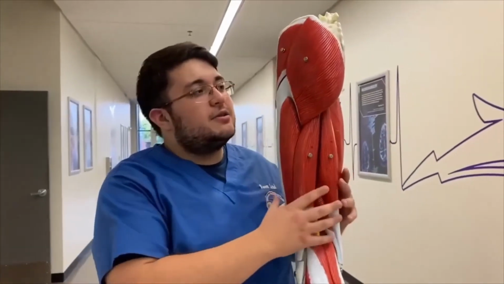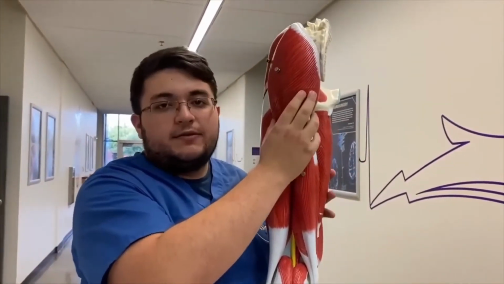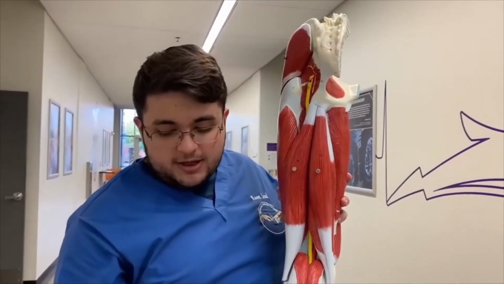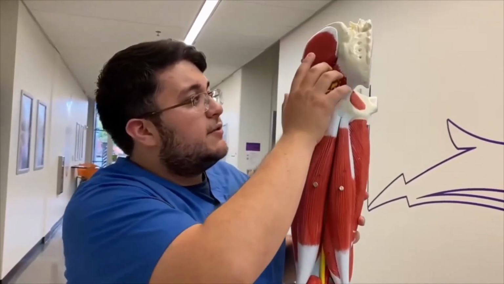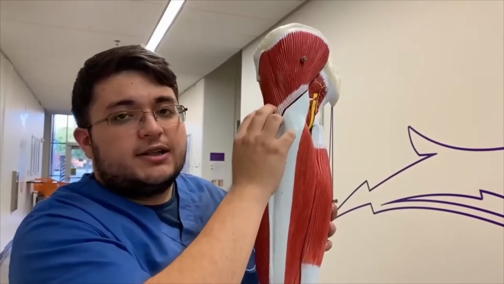All right, working on the posterior now. Right off the bat, we got our gluteus maximus. It's a pretty easily identified muscle. Most of you guys should know this right off the bat. Deep to this, we have our gluteus medius along the side over here. We also have our tensor fascia lata.